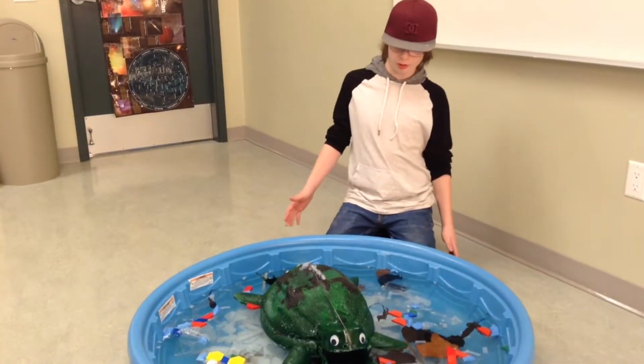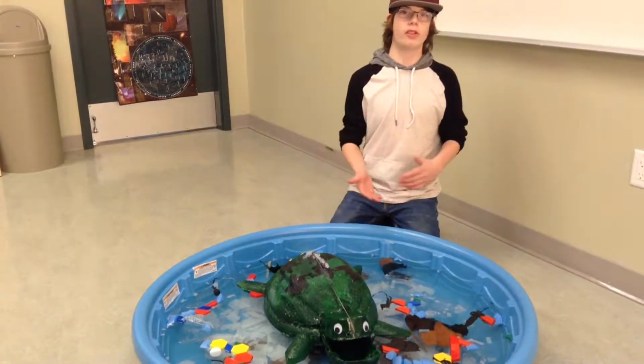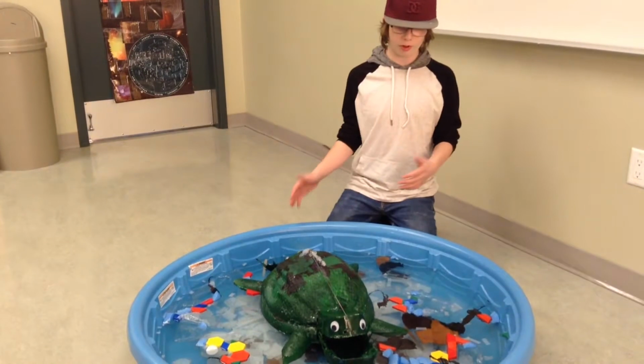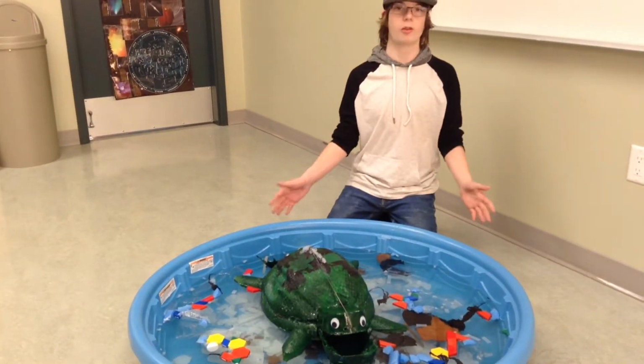So moving our boat around in water would be easier than moving it around in the Great Pacific Garbage Patch, because there's more particles in the garbage patch because of the garbage.